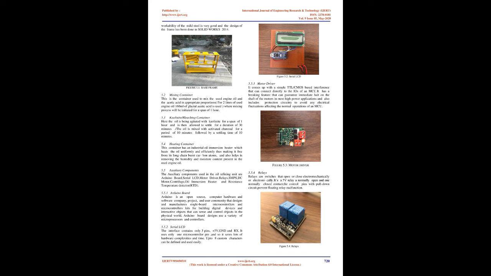5.3 Kaolinite/bleaching container. Here the oil is agitated with kaolinite for a span of 1 hour and is then allowed to settle for a duration of 30 minutes. The oil is mixed with activated charcoal for a period of 10 minutes, followed by a settling time of 10 minutes. 5.4 Heating container. This container has an industrial oil immersion heater which heats the oil uniformly and efficiently, thus making it free from its long-chain burnt carbon atoms, and also helps in removing the humidity and moisture content present in the used engine oil.